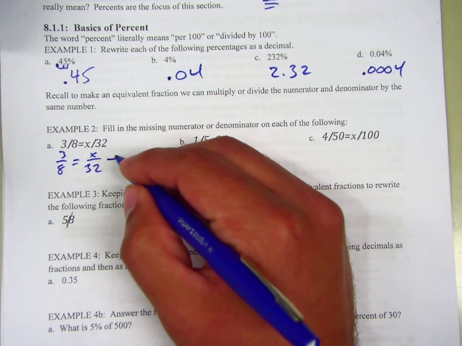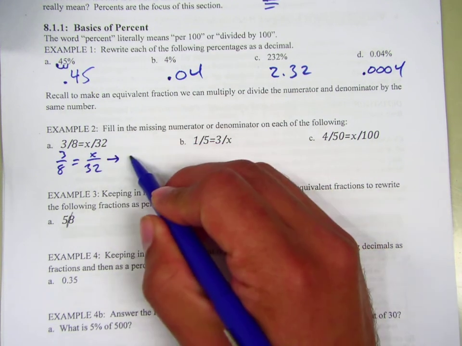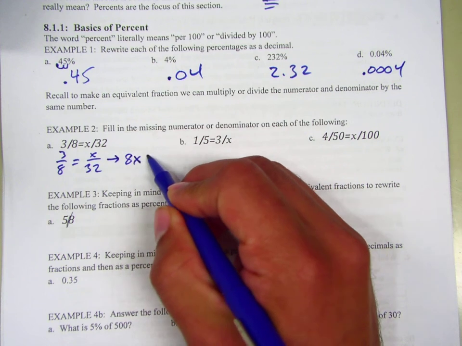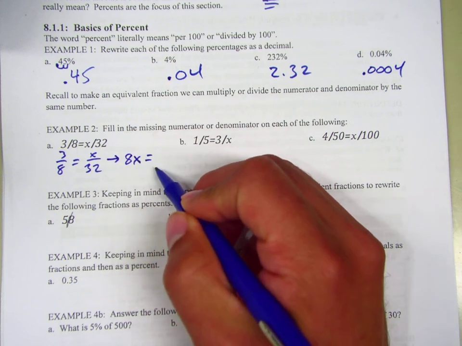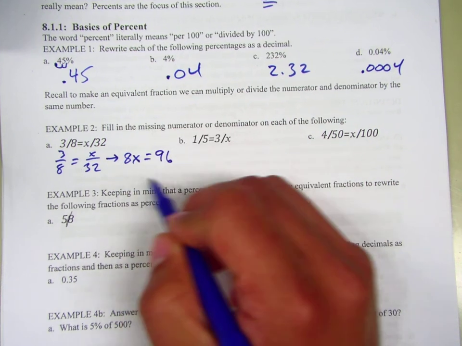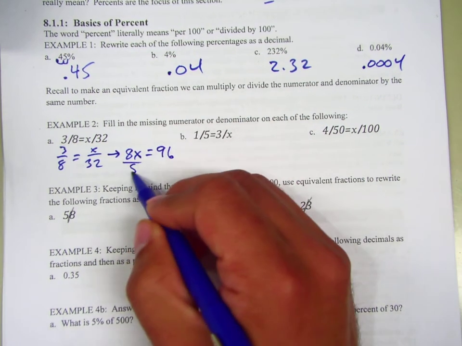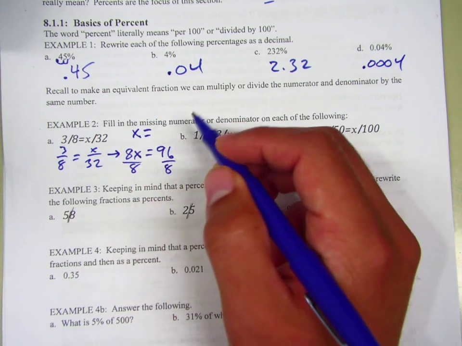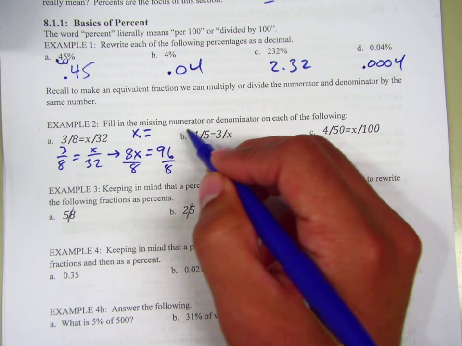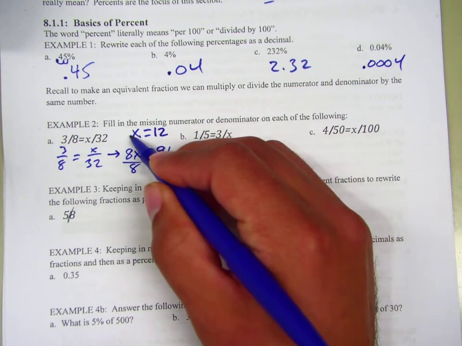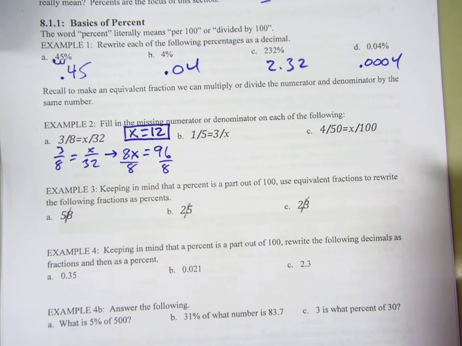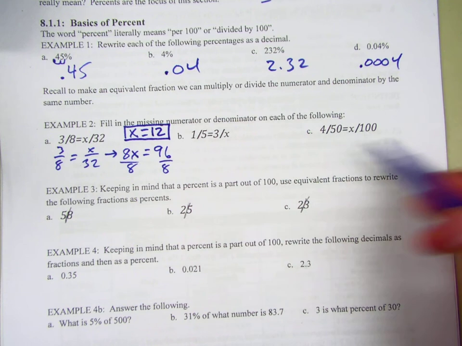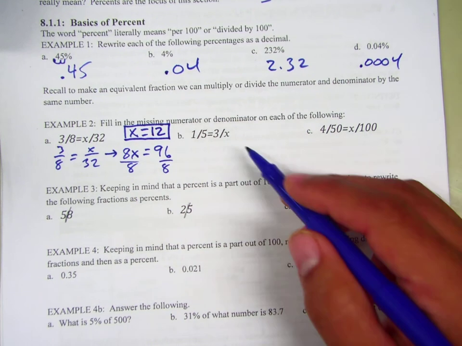So this turns into 96, and then divide by 8. You guys are much more comfortable with this now that we're talking numbers, aren't you? Yep. What do we get? 12. Okay. Do we need to do the other ones, or are we good? We're good. Okay.